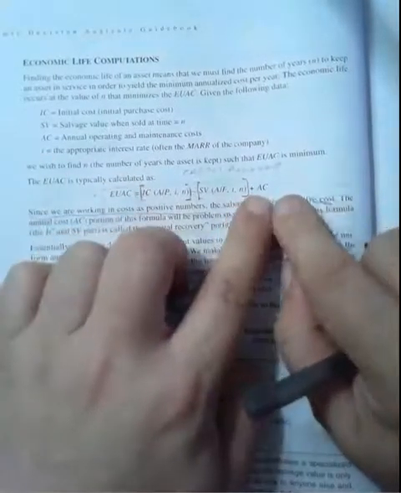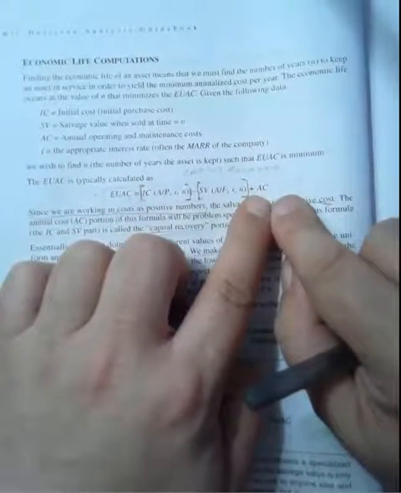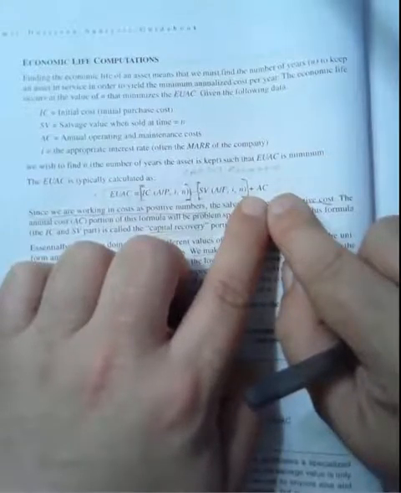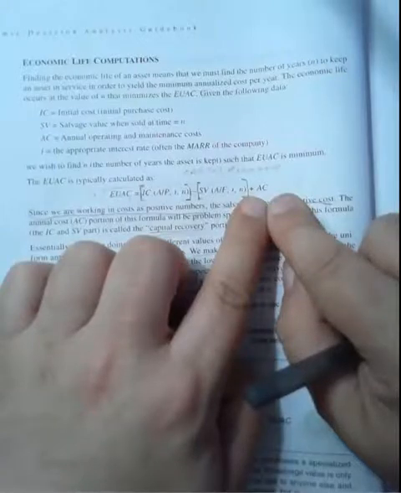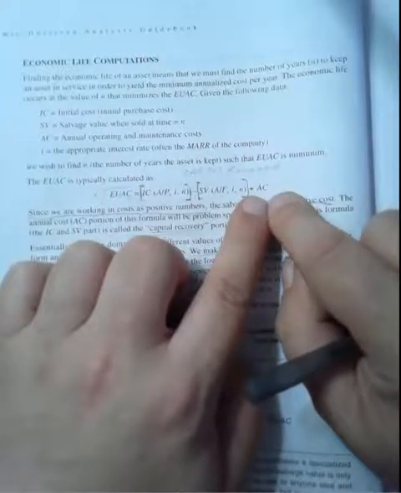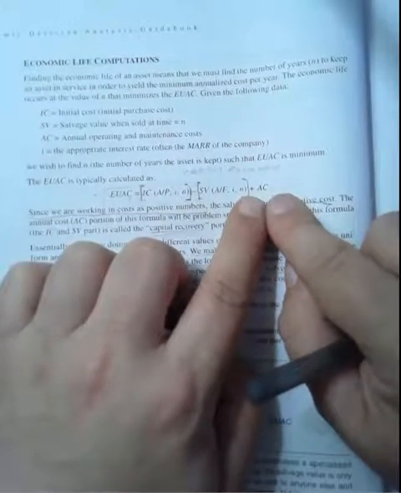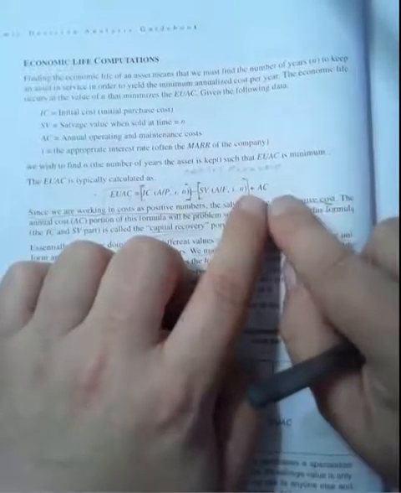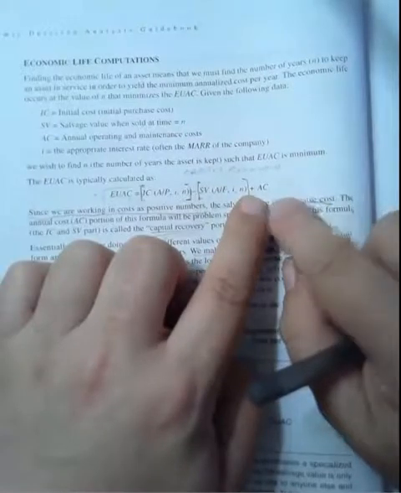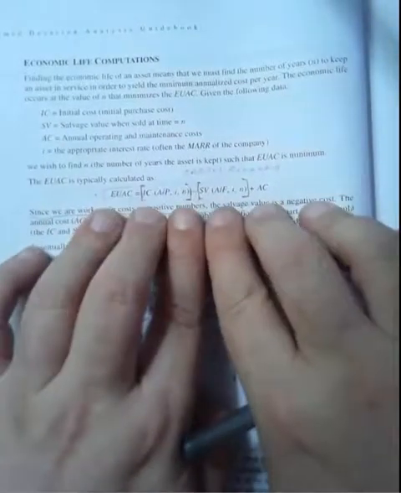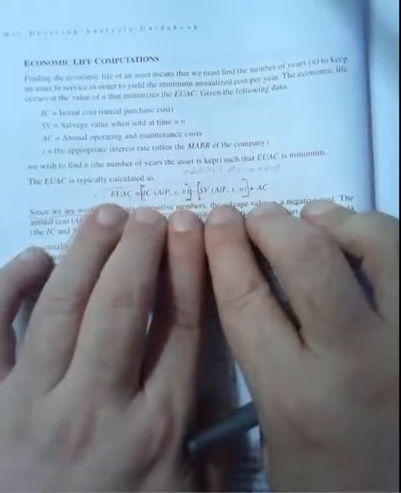And then we add the operating and maintenance costs. This component can take a variety of forms. It can be a linear gradient, that is, something that is increasing by a fixed dollar amount per year. It could be a flat annuity, something that is constant every year. Or it could be a geometric gradient, something that is increasing by a percentage rate every year. So whatever form it takes is specific to each exercise. That's why they leave it here in this generalized notation. But this is the key formula behind computing the equivalent uniform annual cost.